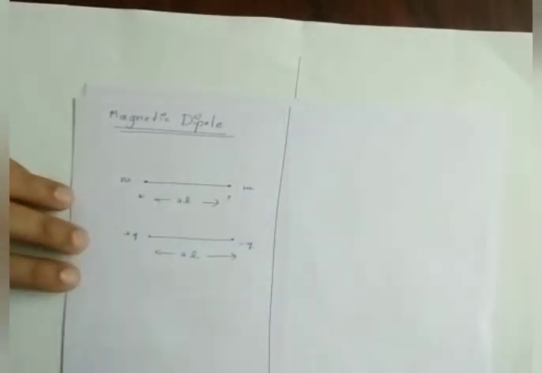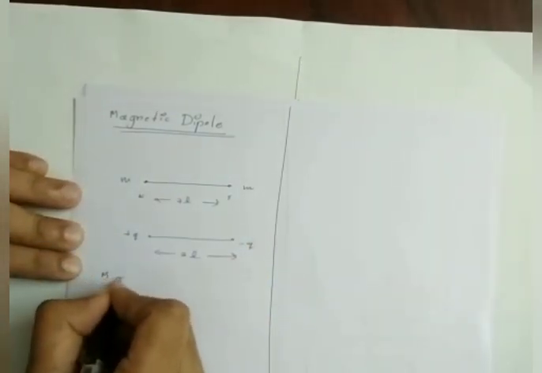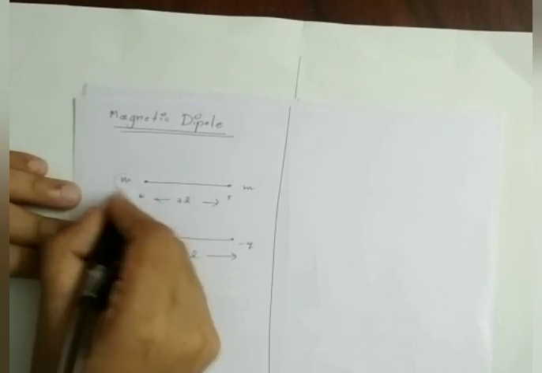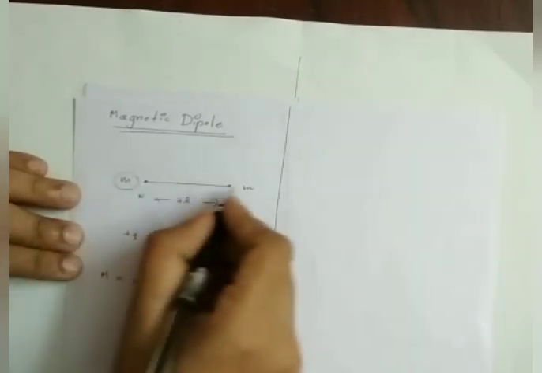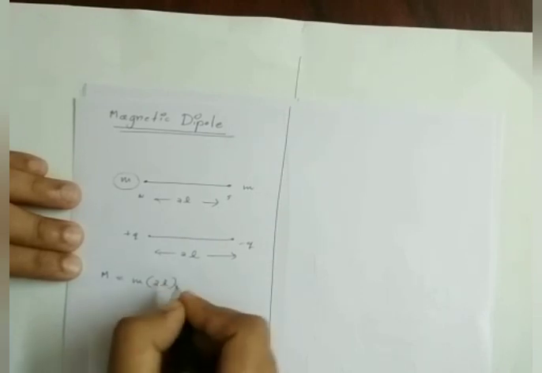Just like electric dipole moment, we have magnetic dipole moment. Capital M is equal to the strength of one of the poles, because both strengths are the same, m, into the distance between them, that is m into 2L. This is the magnetic dipole moment of a magnetic dipole.